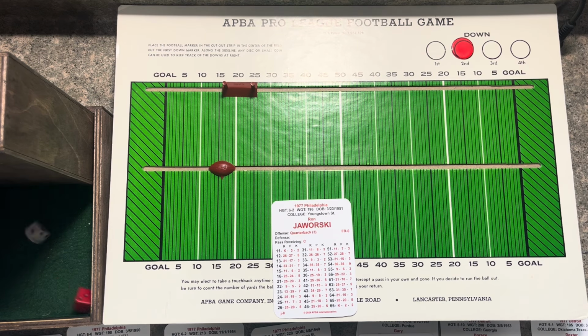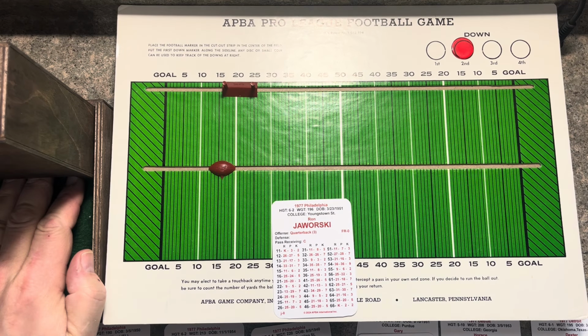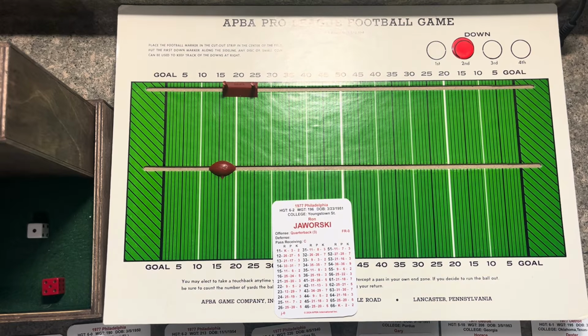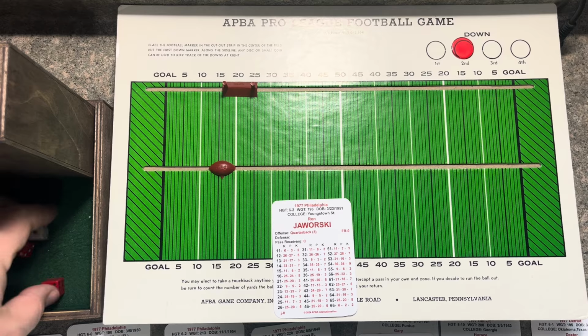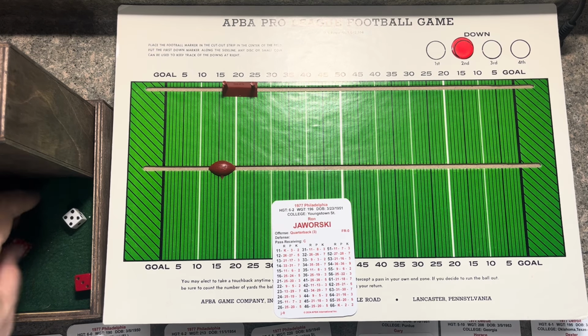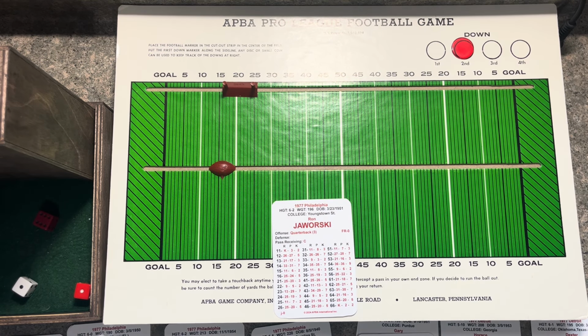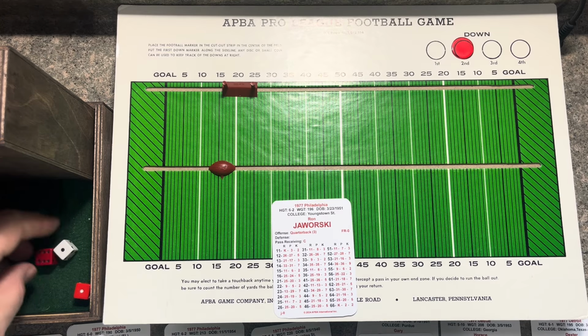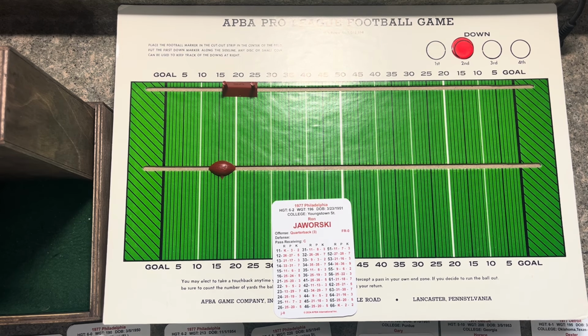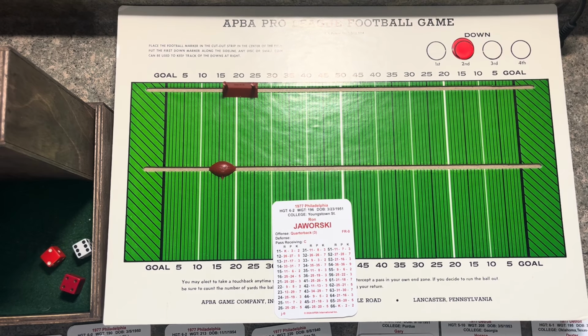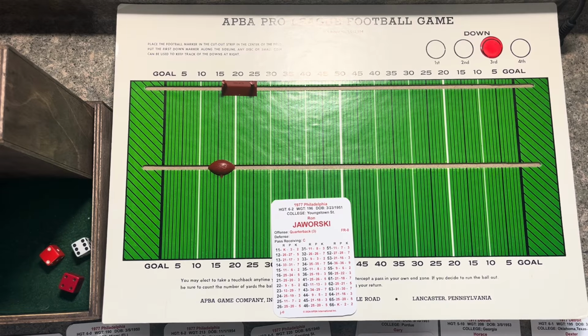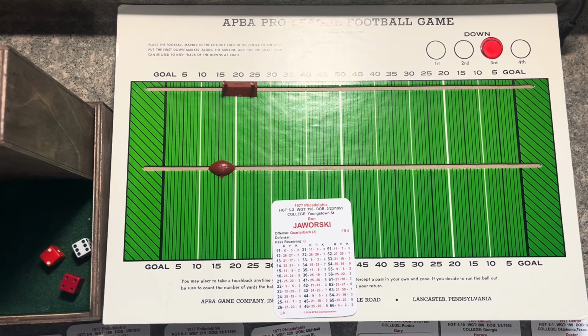Second and 10. Let's see here. We're going to try another medium pass. 51 would be to Hogan. Can't send it to Hogan. 55. Lusk is out of the game. To Carmichael. Medium pass to Carmichael. He's an A grade. No audible. Jaworski drops back. 26 is a 20. And that's incomplete. 3rd down. Two tries to push her down the field. No luck.